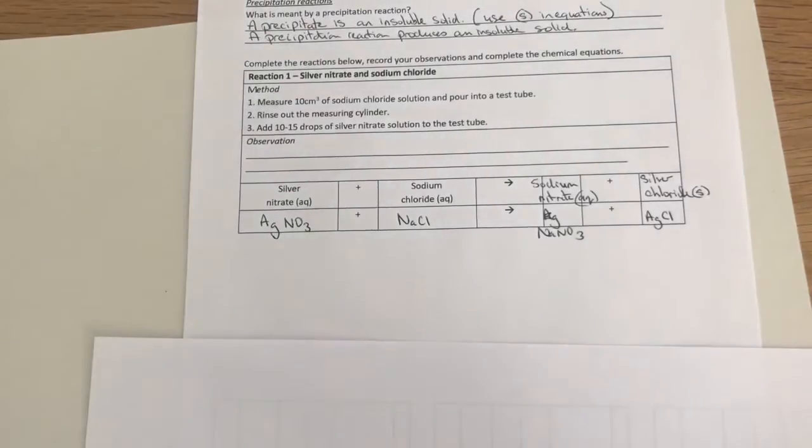As I said, have a watch of the demonstration video, which will follow, and you can see that reaction happening. If you look in the next part of your notes, there are some more of these just to have a quick look at.